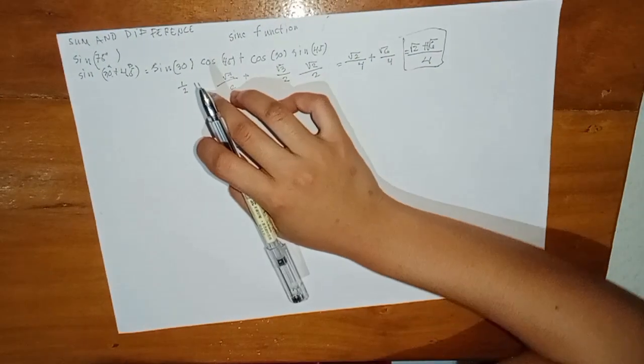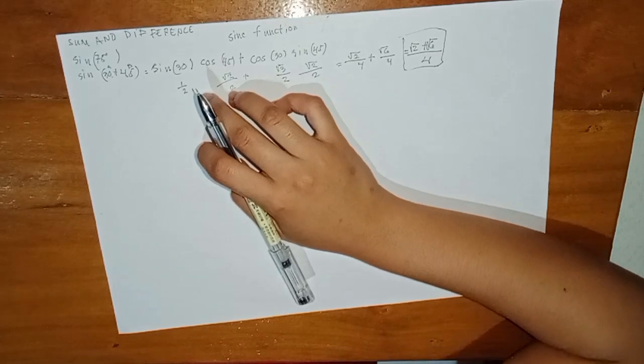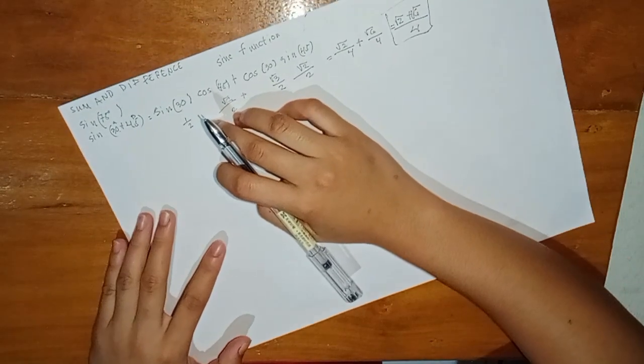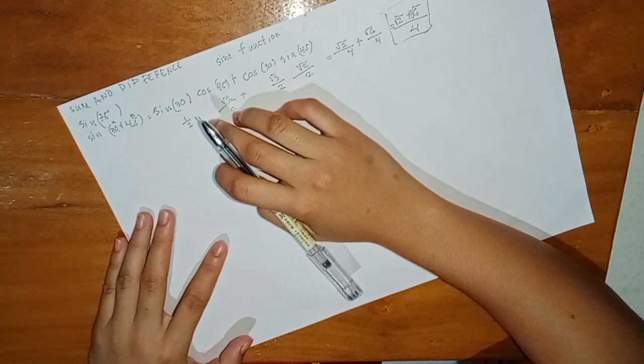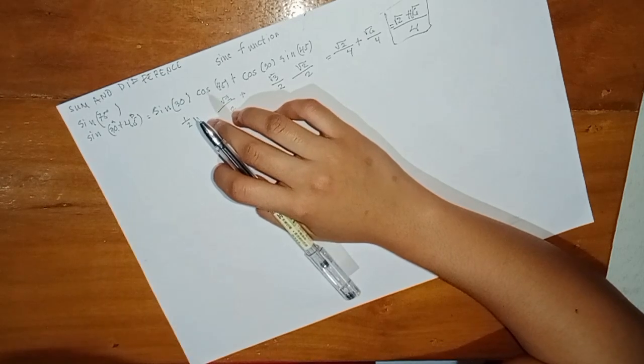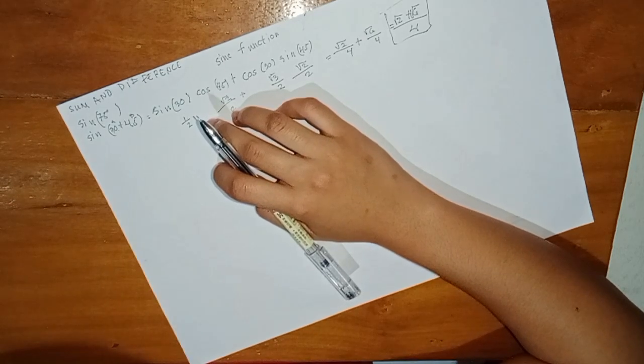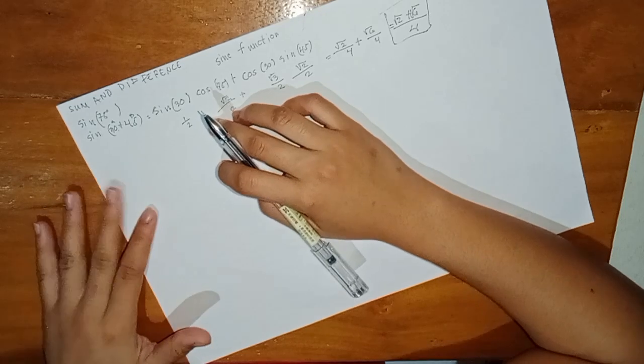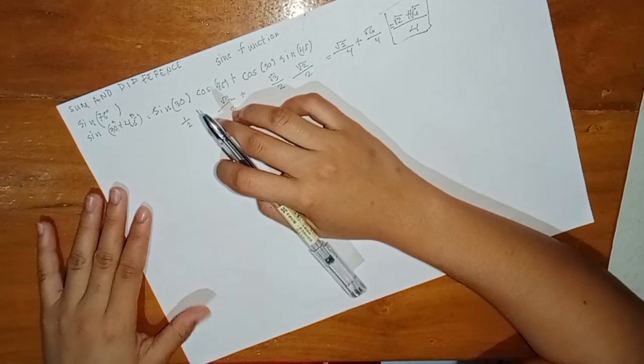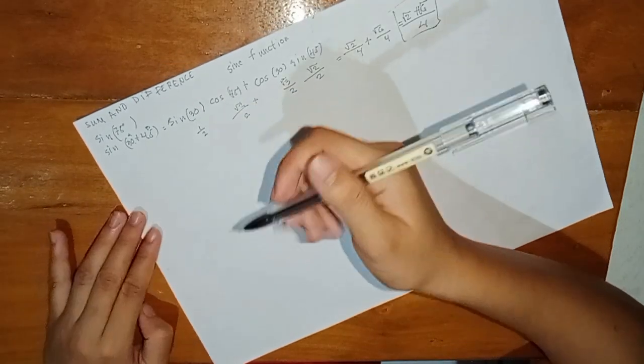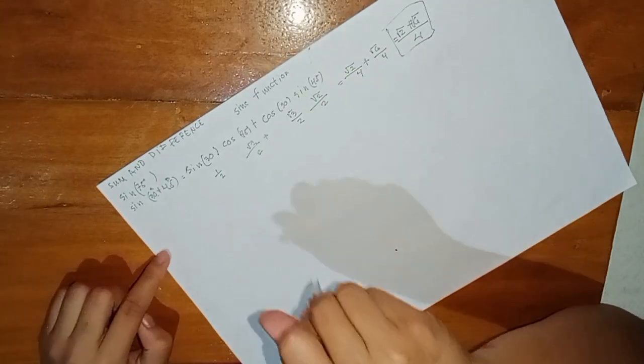So the second example is the difference identity using the sine function, a plus b or a minus b.